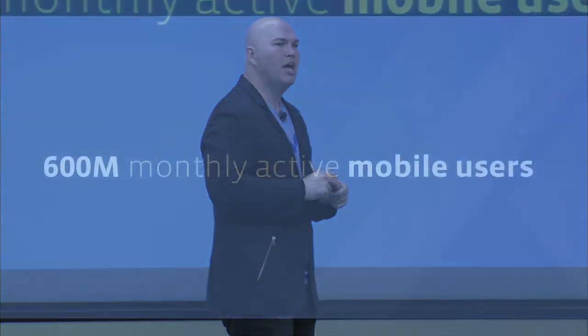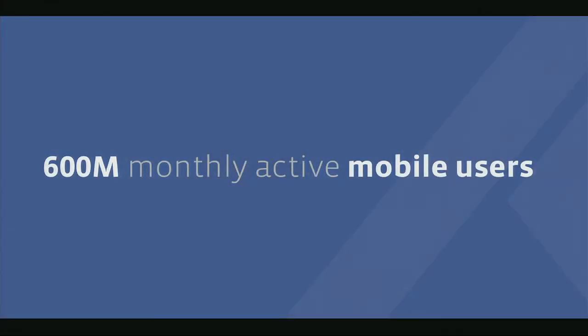It turns out that if you look at the total number of users that come in through our mobile channels, whether that's mobile web, or iOS, or Android, or one of the other smartphone experiences that we have, that's over 600 million monthly users. 600 million. Phenomenal number. 600 million people that you can get access to.